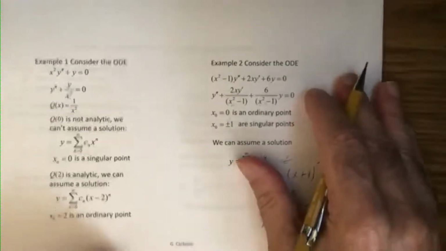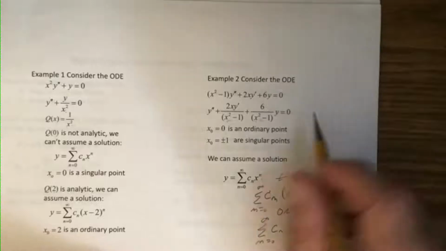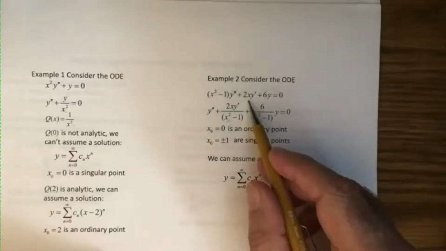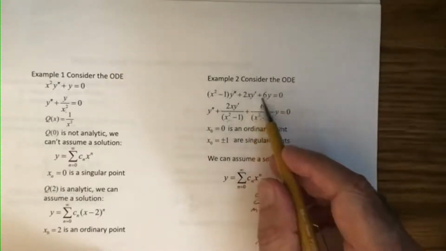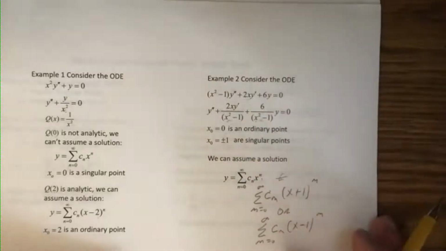And the easy way to think about it is that an ordinary point is not going to go to infinity. It's going to be defined. A single point isn't going to be undefined. Okay. All right.